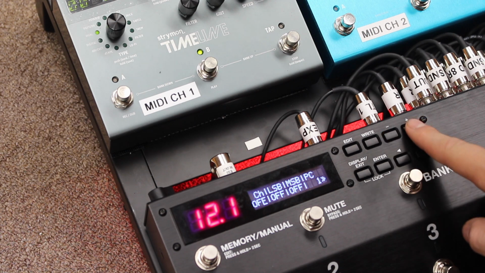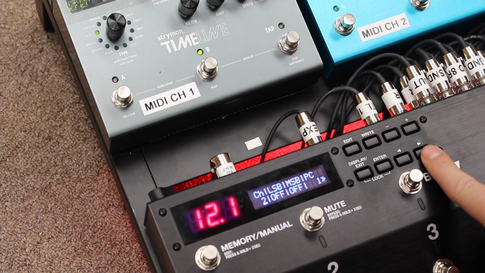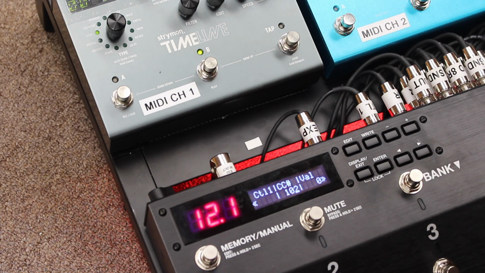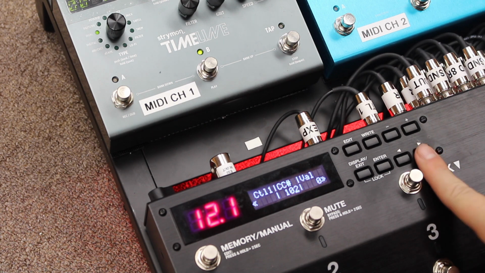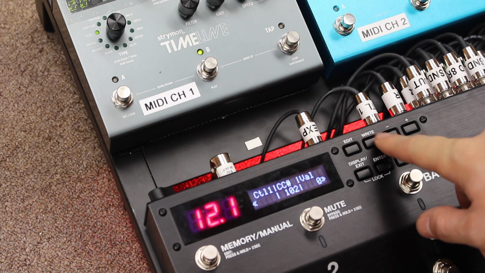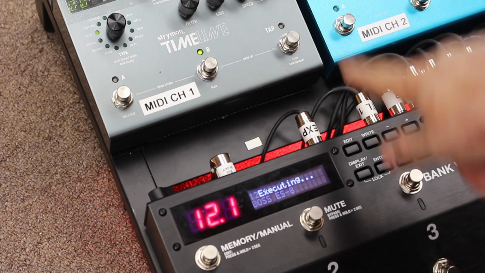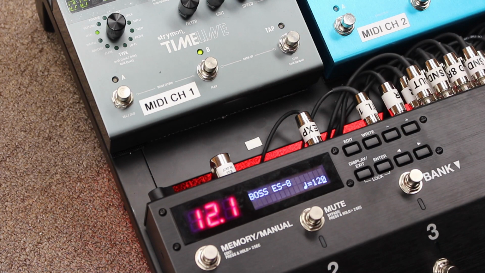Then scroll over to the CC command. On the Strymon BigSky, the CC command to bypass is 102. So you'll go all the way up to 102 on CC command, and the value to turn it off would be 0. Then you would hit right, right, right, and it executes.